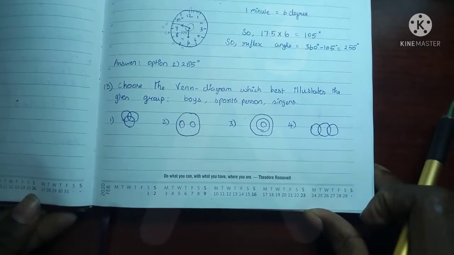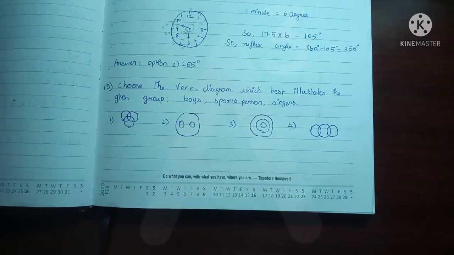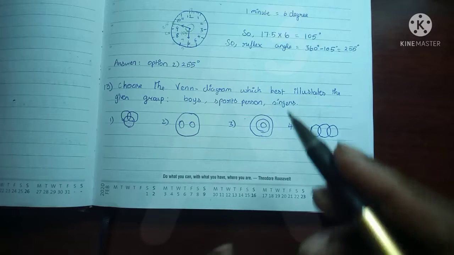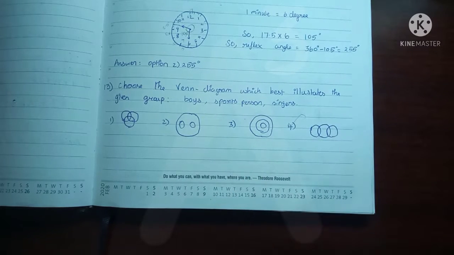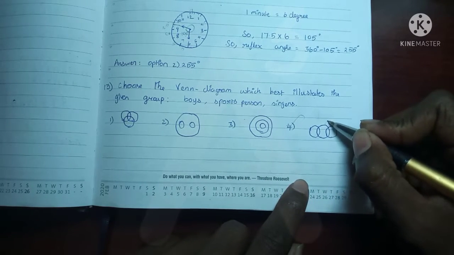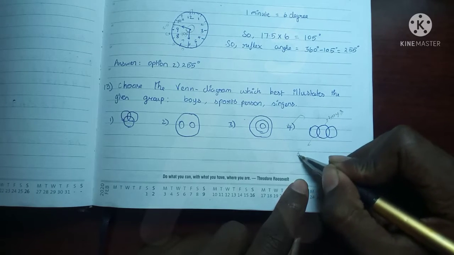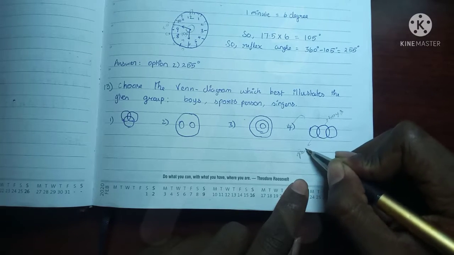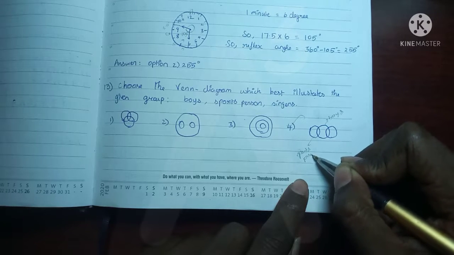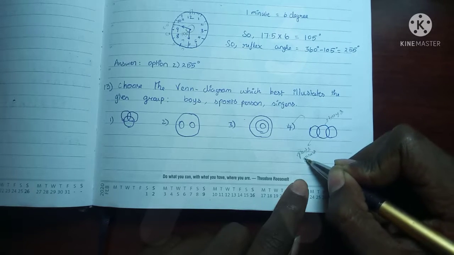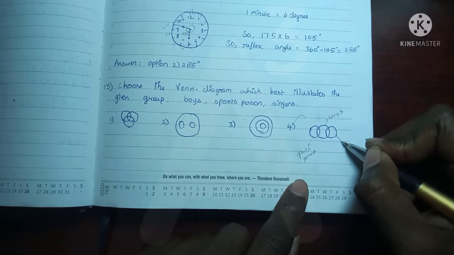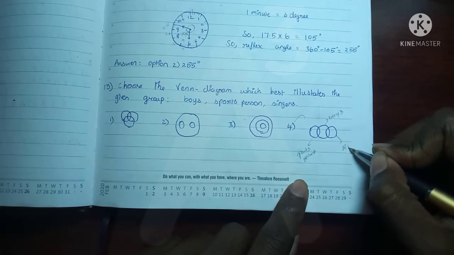Then choose the Venn diagram which best illustrates the given group: boys, sportsmen, singers. The best diagram is 4. This one. I chose this to be boys, and this to be sportsmen, and this is singers.